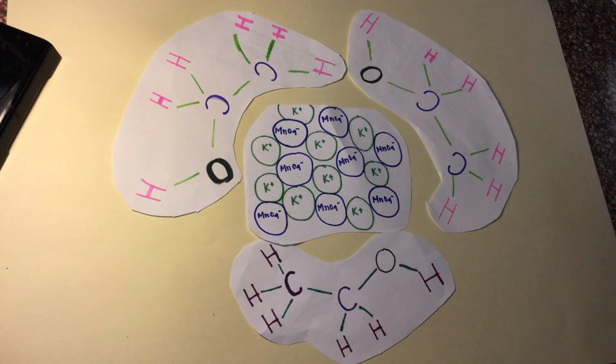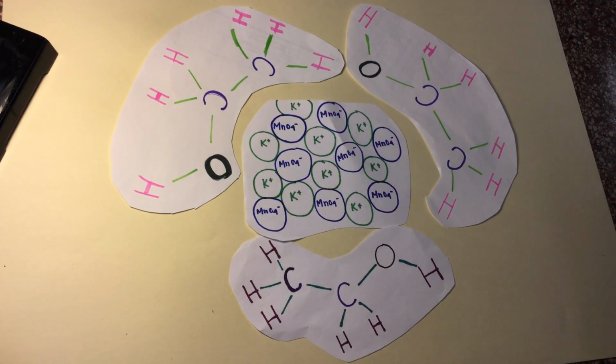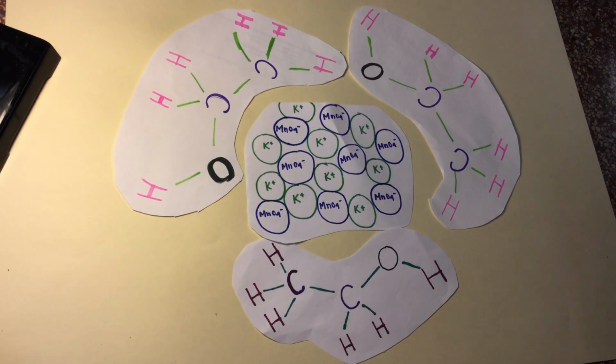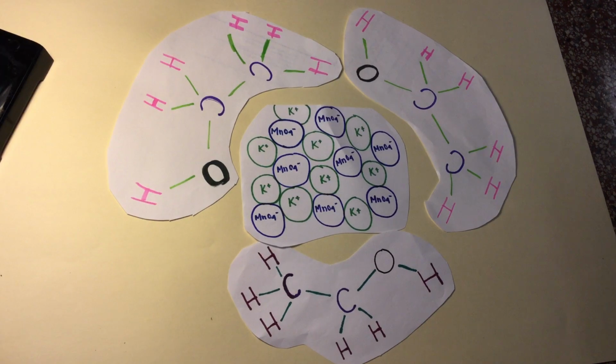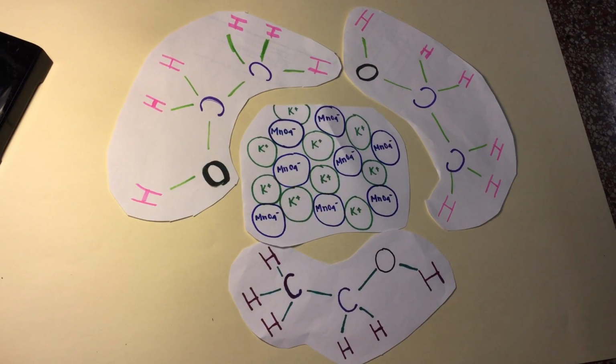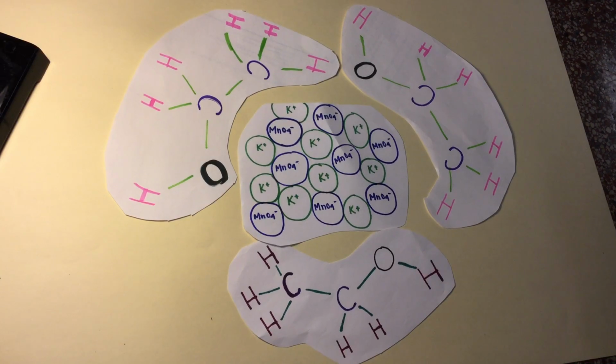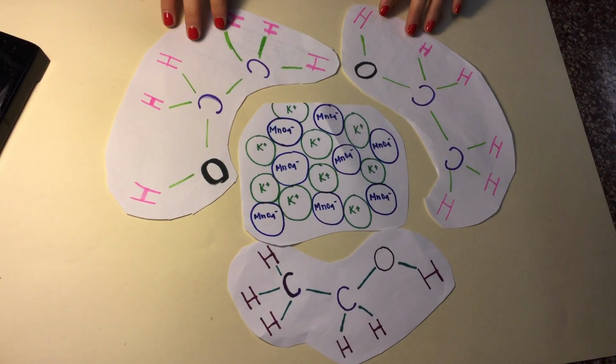The potassium permanganate is held together by ionic bonds, while ethanol is held together by hydrogen bonds. And since the energy released is not strong enough to break apart these bonds, the potassium permanganate is not able to bond with the ethanol. Therefore, ethanol is not strong enough to dissolve potassium permanganate.